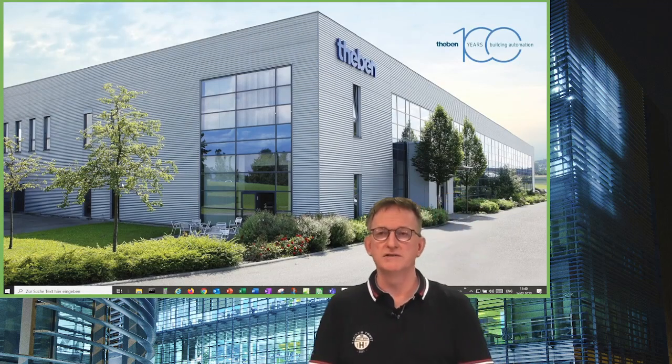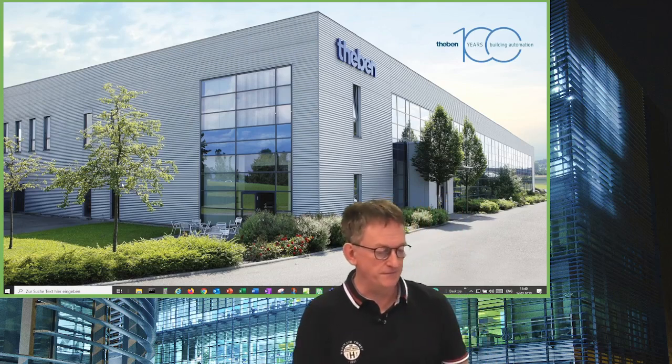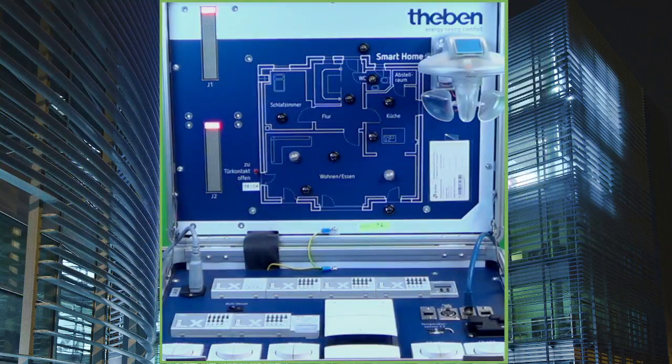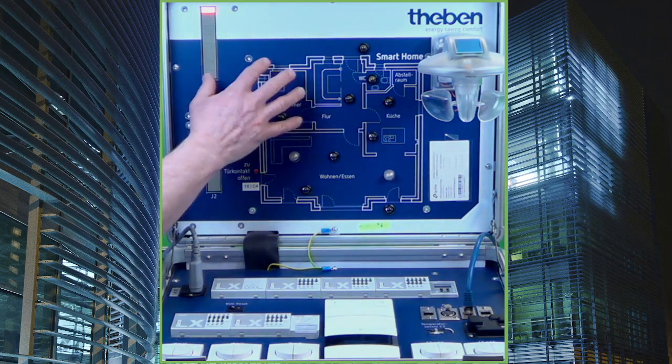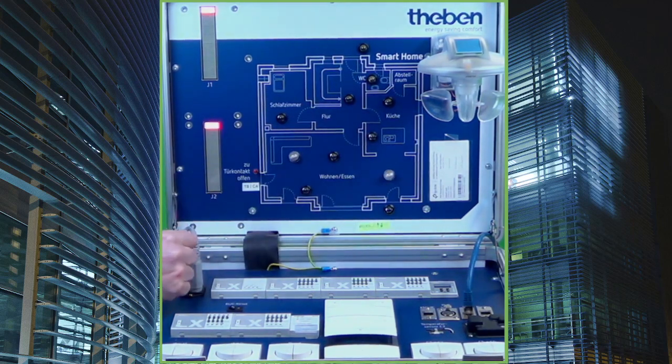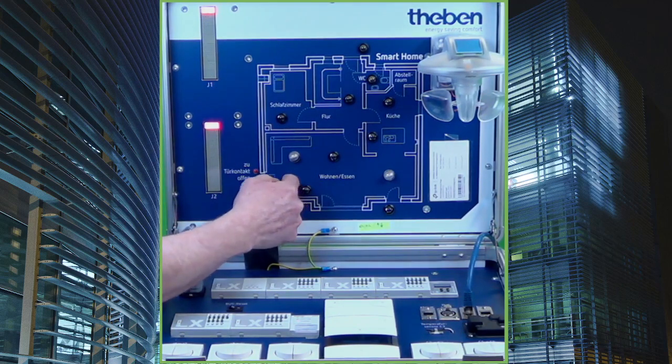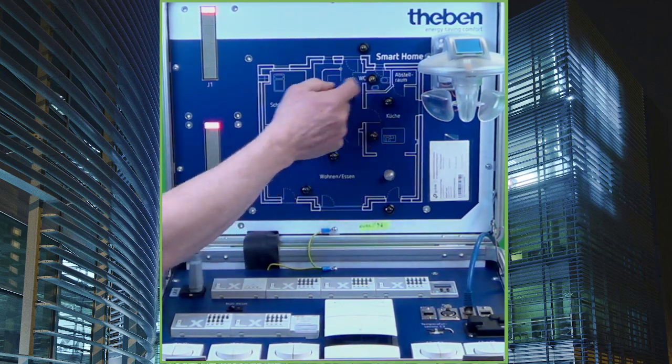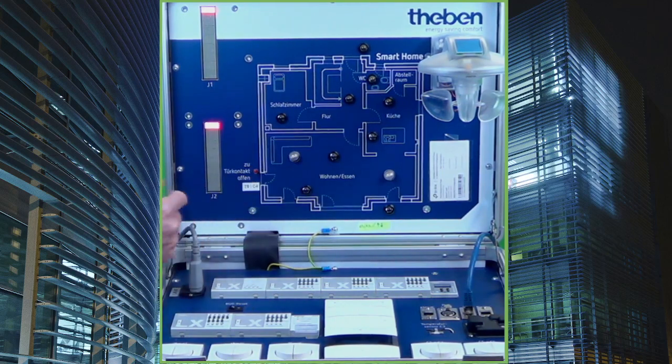Okay, when you have the software installed, then for sure you also need your physical LUXORliving environment. And therefore I have here a demo case available, which is next to me, and I will just explain to you how it's configured and what I will use. So we have here the ground floor of a building with several rooms, with living room, dining room, kitchen, bedroom, corridor, and so on.